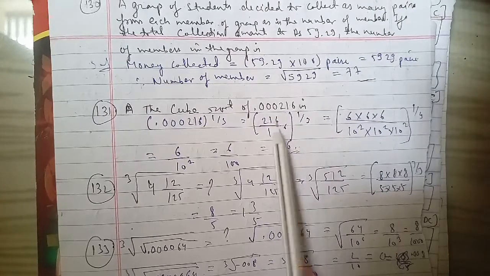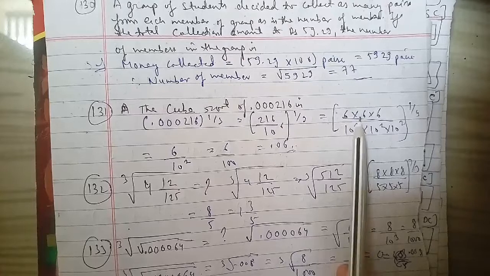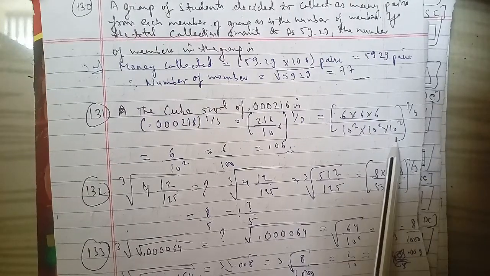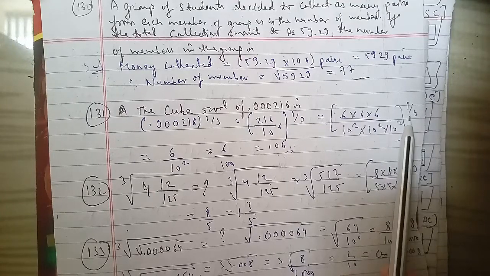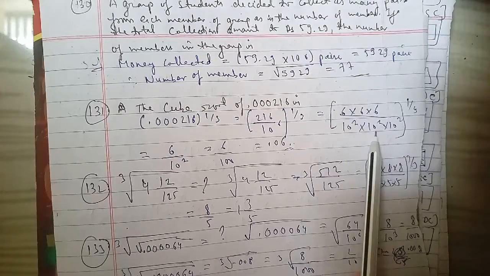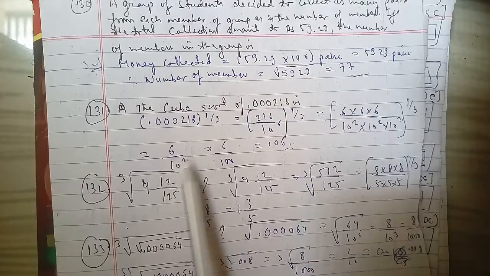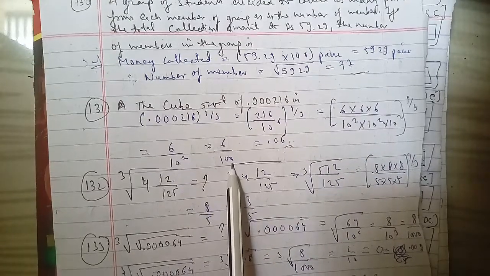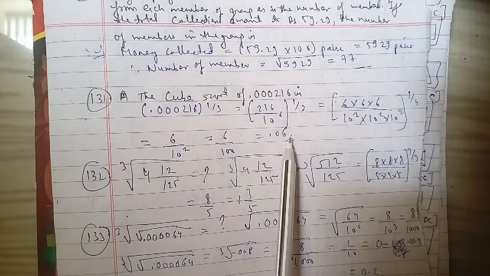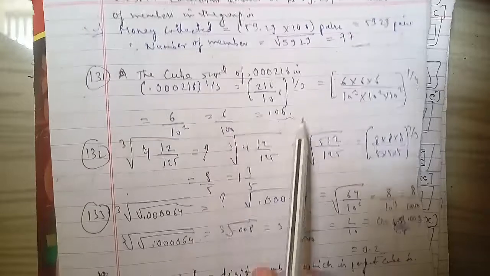So 216 will open it as 6 into 6 into 6, and 10 to the power 2, 10 to the power 2 and 10 to the power 2, that is your 1 by 3 here. So for that 6 we had taken as common here, and the 10 to the power 2 is also common here. So 6 upon 100 that we have, and then we'll remove it, and that is 0.006 here. That would be the right answer for this question as well.